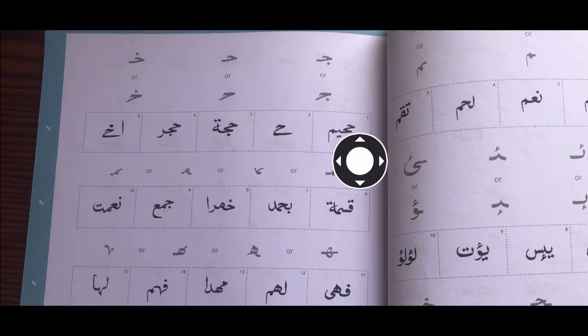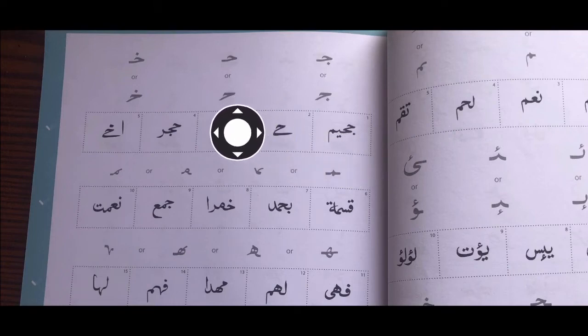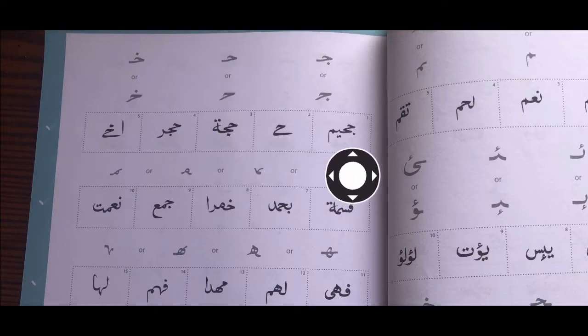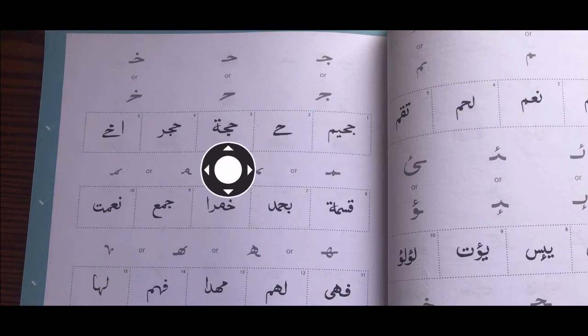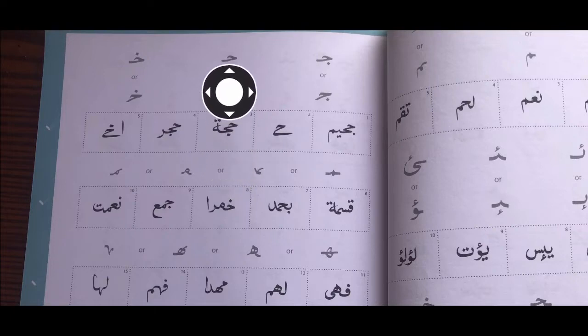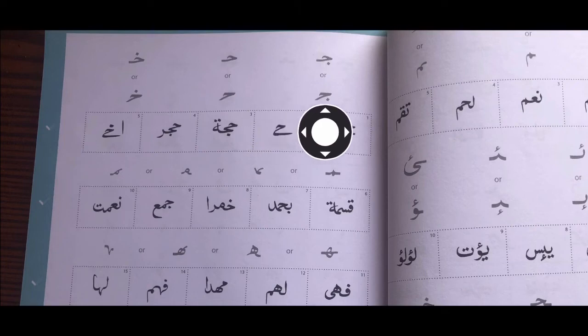If I cover this dot, then it's actually these two here, Ha and Ha. If I took this dot and placed it directly underneath the Ha shape, it would become a Jim, as you can see here. If I cover this, that's a Ha, so it's the one on top, and then it's this Jim that you see over here underneath.